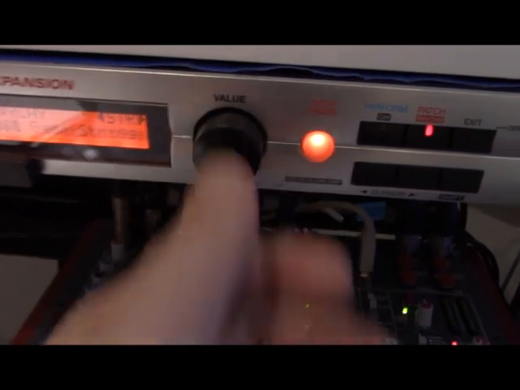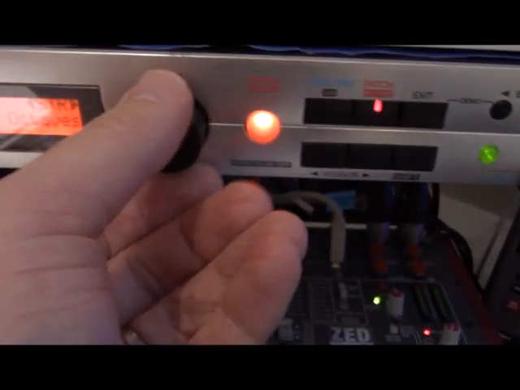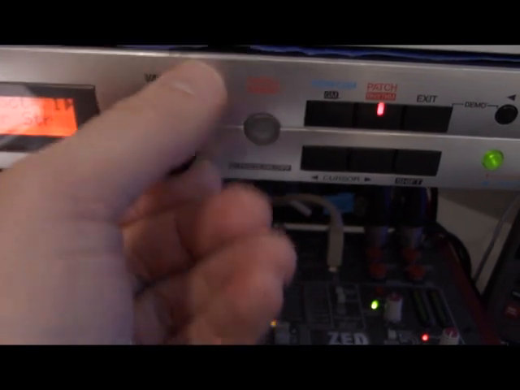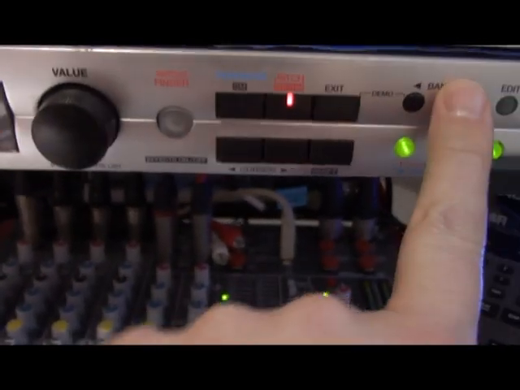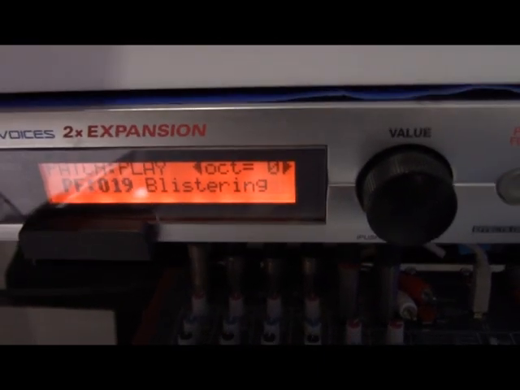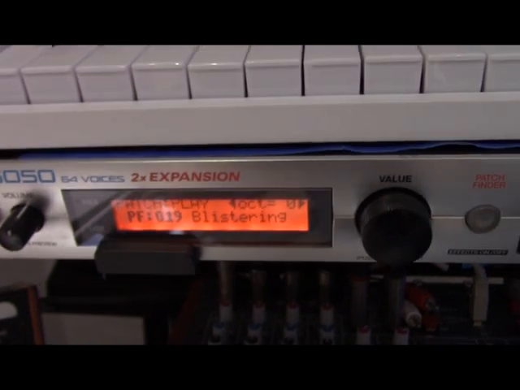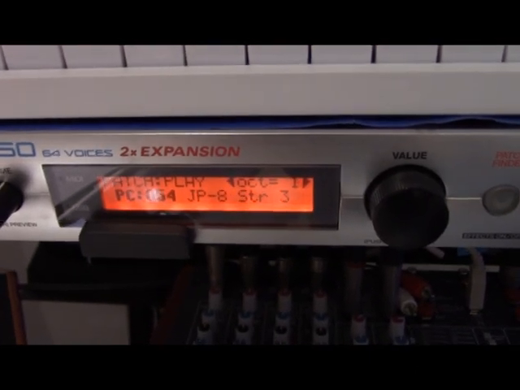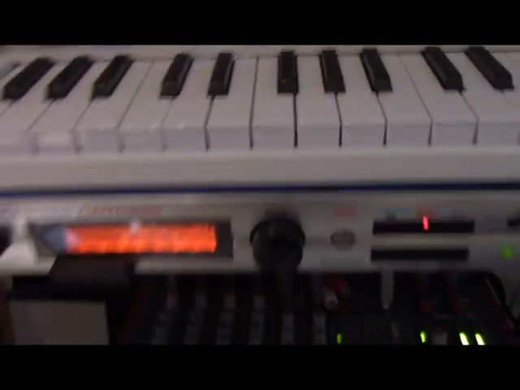So let me screw this up by changing banks. So we're on bank PF19, which sounds like that. And if I hit stop twice, it's changed to bank PC54. Cool.